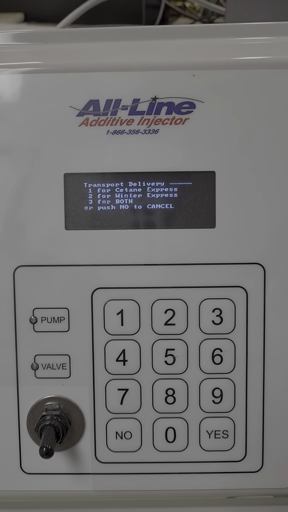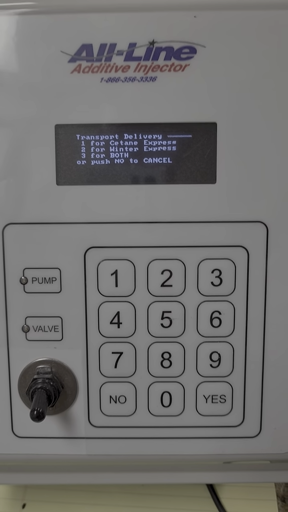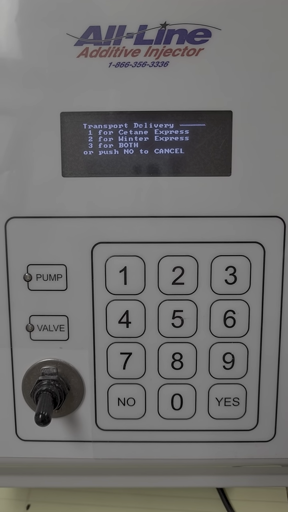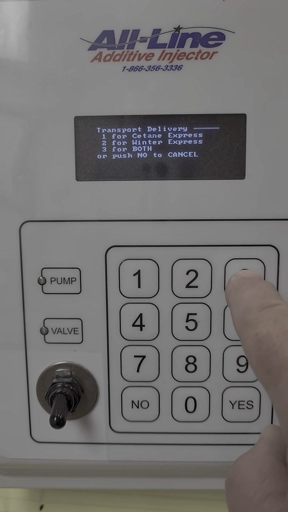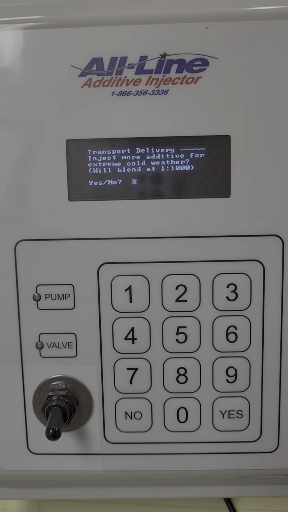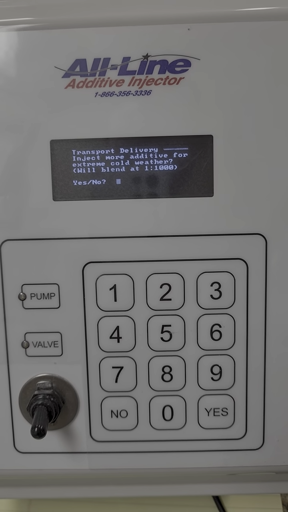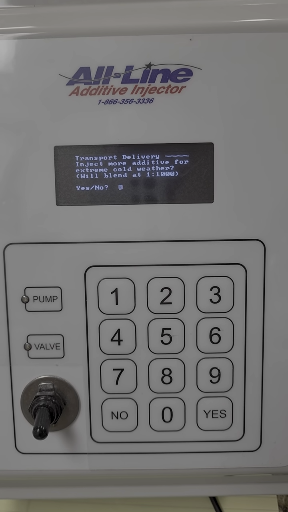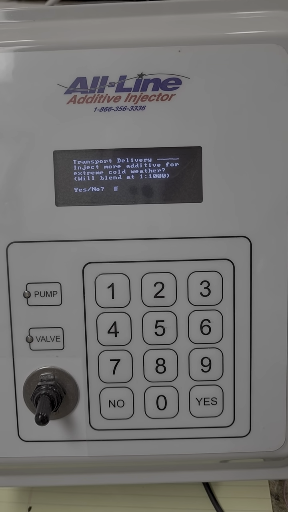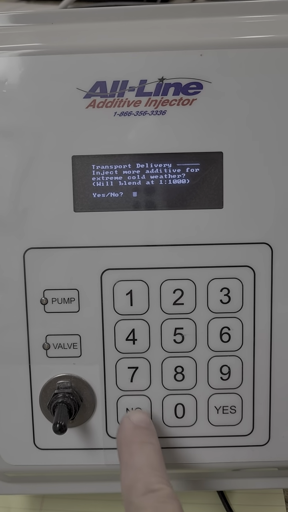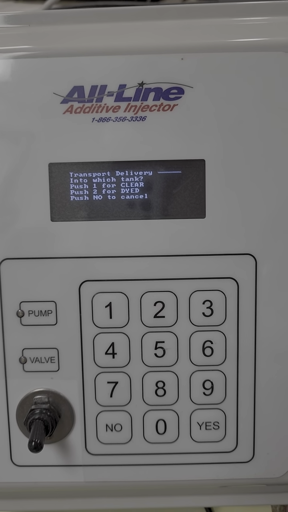So now it's going to ask what additive we want to put into this fuel that we're delivering into the bulk plant. So I think I'm going to say I want both additives. So I'm going to press 3. You selected both. Now it's going to ask if we want to add more additive for the cold weather, because sometimes if it's really cold you want to do a double shot. So I'm going to say no, I just want a normal rate of cold weather additive.